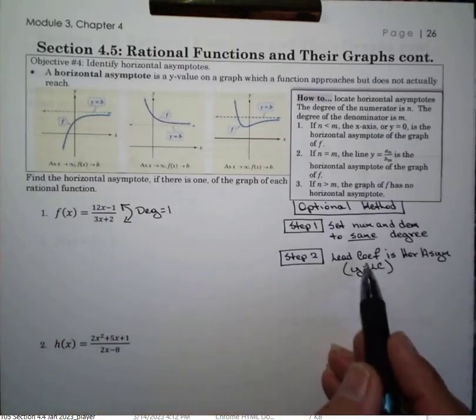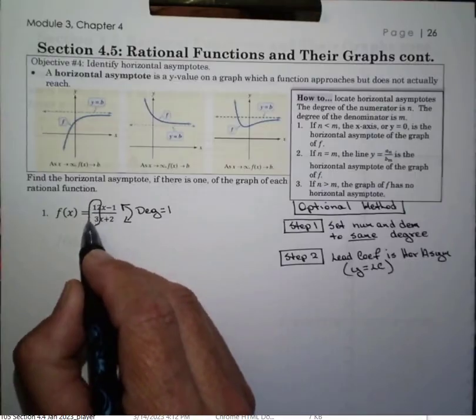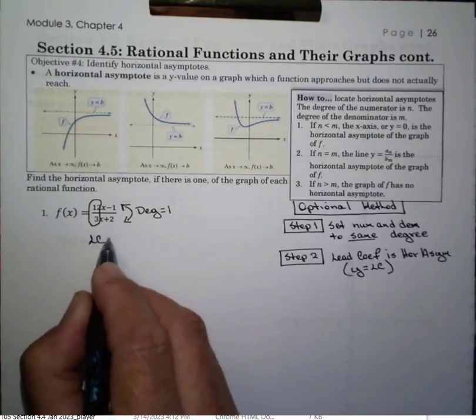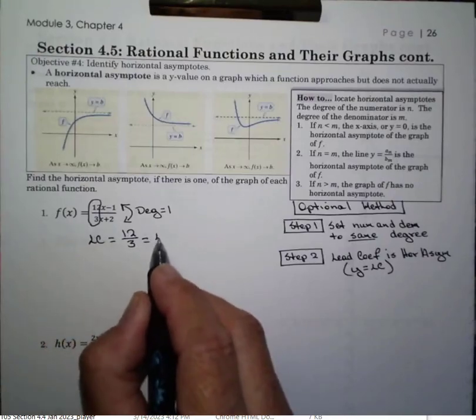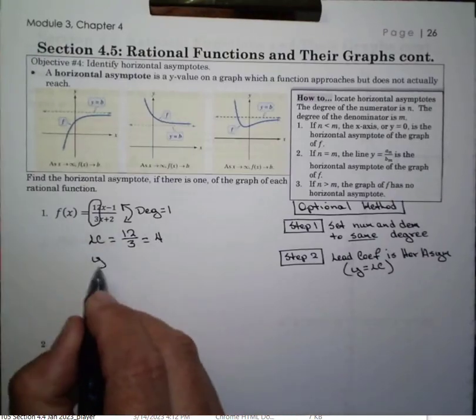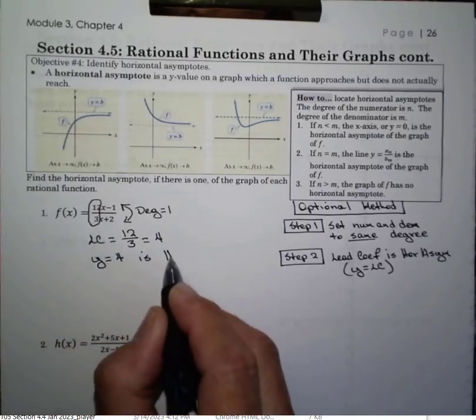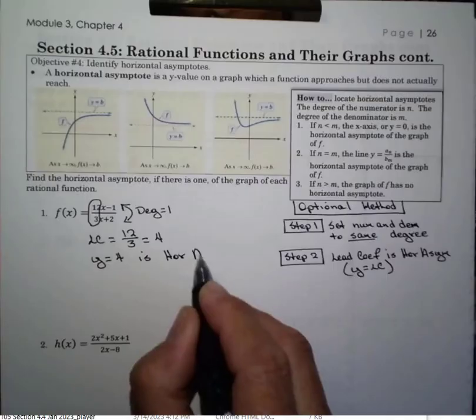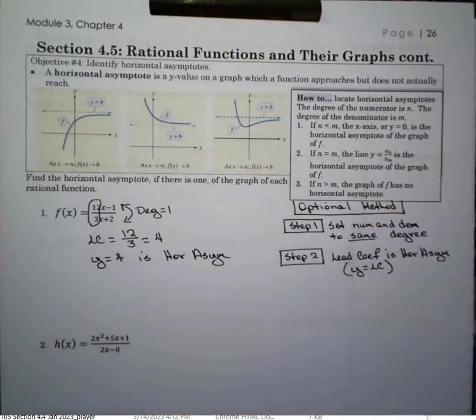Now if I want to find the leading coefficient, here it is. The leading coefficient is 12 divided by 3, which is actually 4. So y is equal to 4 is my horizontal asymptote. And this always works for us. It's sometimes easier than memorizing these 3 rules.